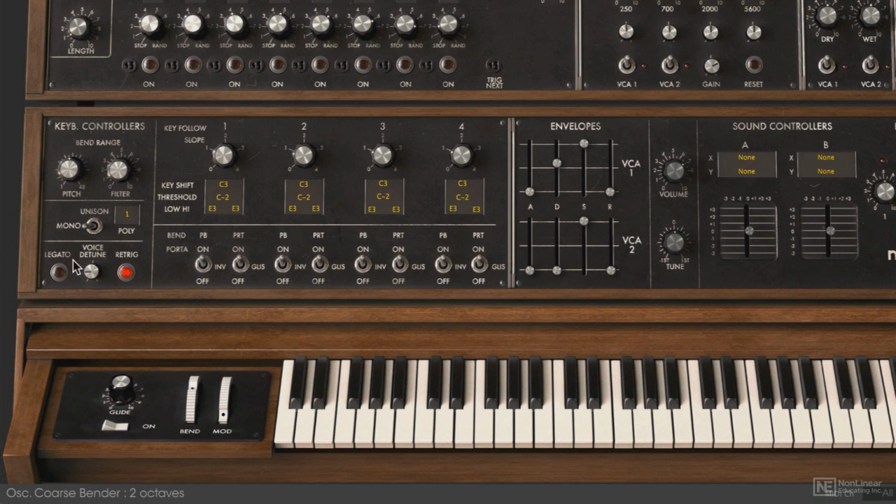Let's try 2 octaves. So now when I play a note, I can pitch bend that up 2 octaves as well as down 2 octaves. You can't disable it completely here. The lowest you can set it to is 1 semitone. Now you can also make the filter cutoff react to this pitch bend. So if I crank this up, now when I play around with the pitch bend wheel, the filter cutoff is also opening and closing.